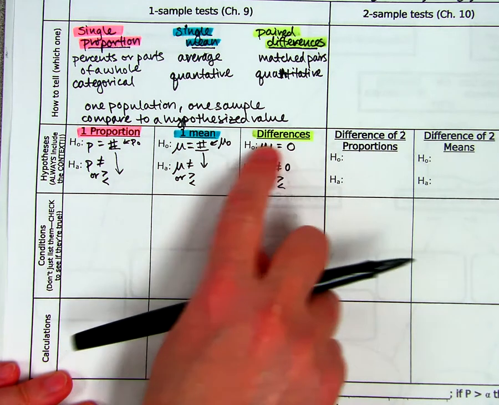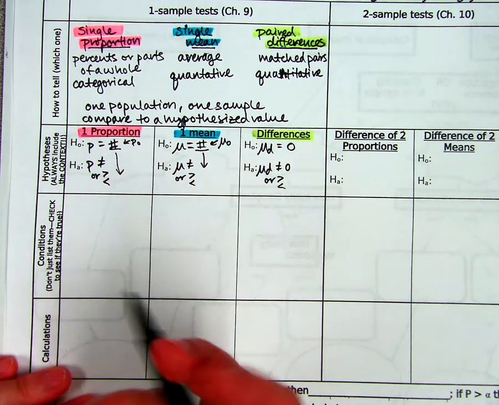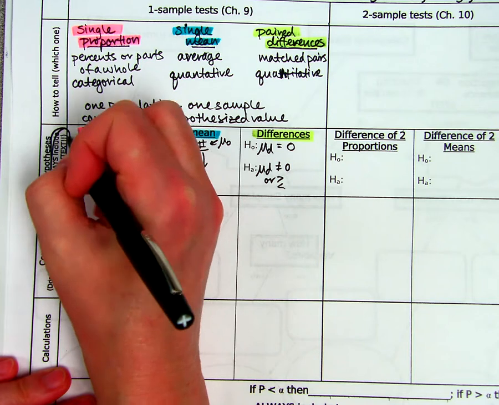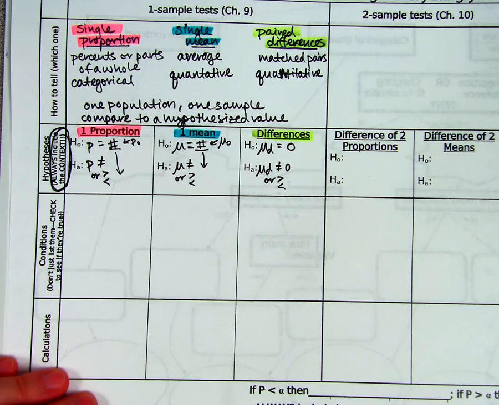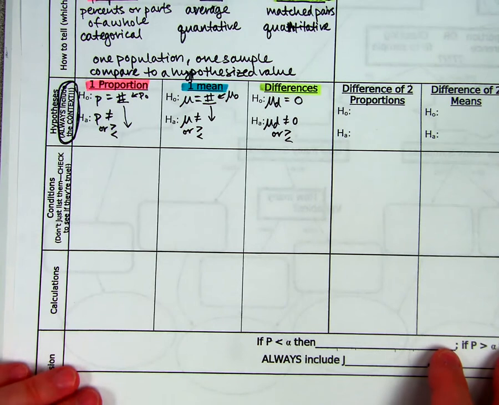And then don't forget you have to define what these letters mean. You can't just write p equals and be done. You always put the context, and that's really important, so I put it off to the side. Don't forget to include the context. All right, moving on down.